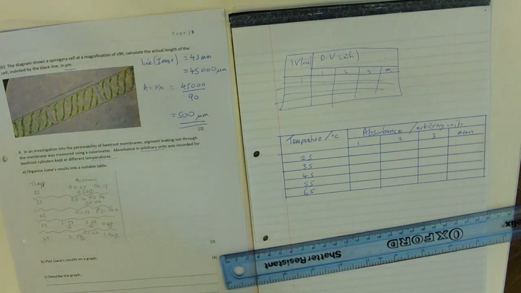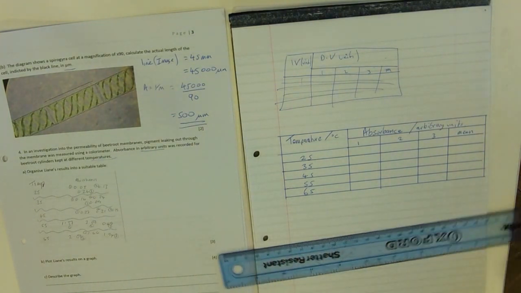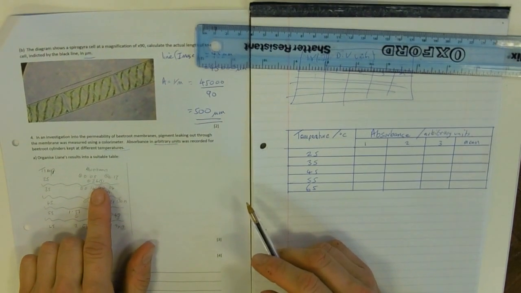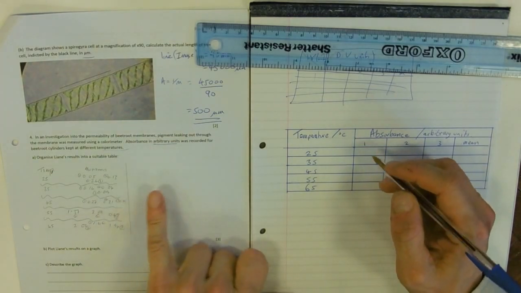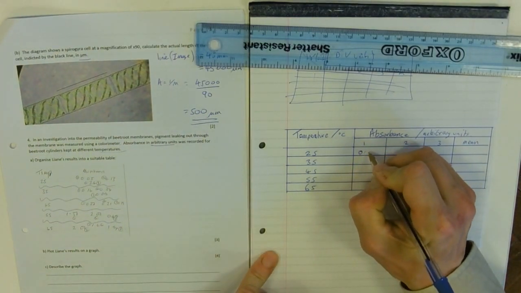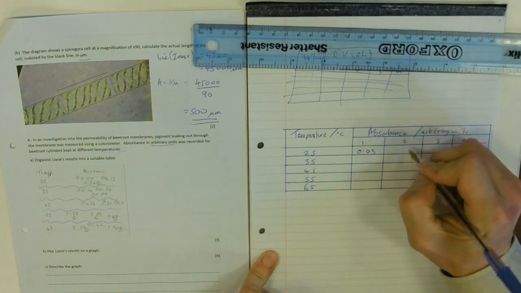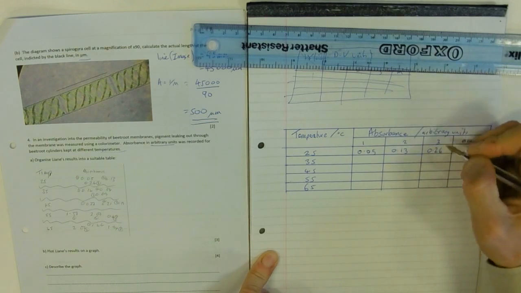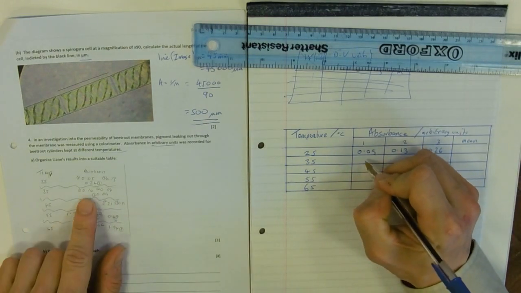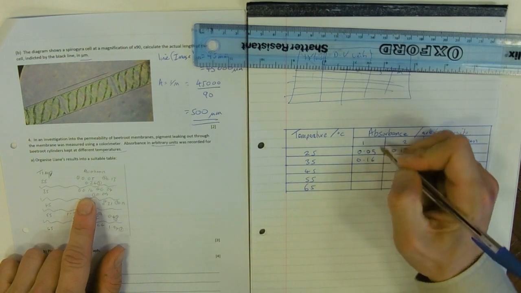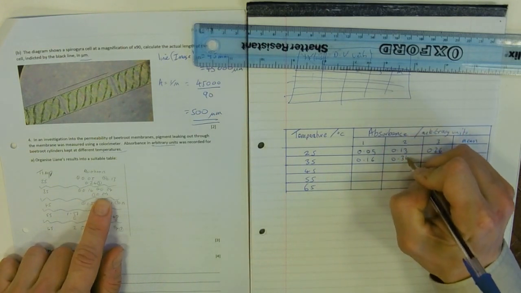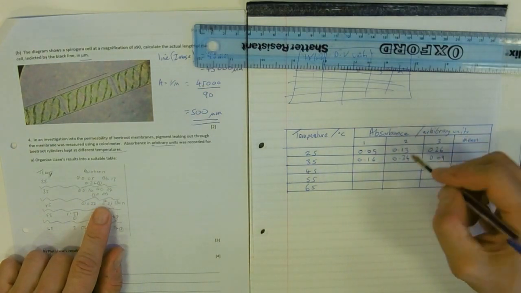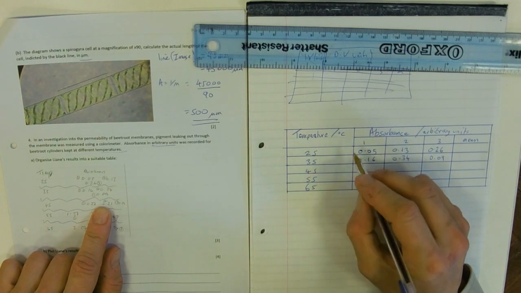So a fully enclosed table, everything's really clear as to where it's going to be. And now I just need to put the data in the table. So for 25 our readings are 0.8, 0.5, 0.13 and 0.26, 0.16, 0.34, 0.09. If you can line these up with the decimal places, it looks really neat.